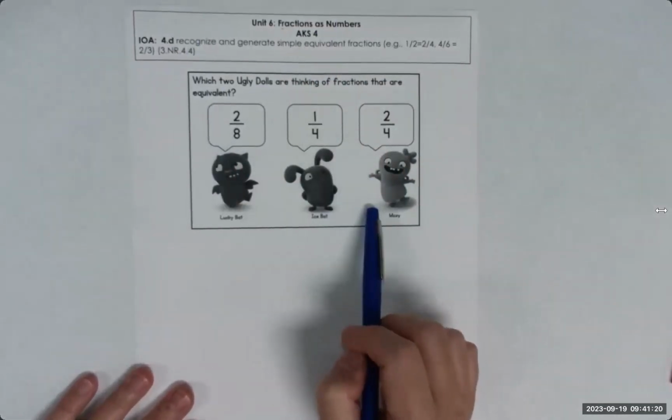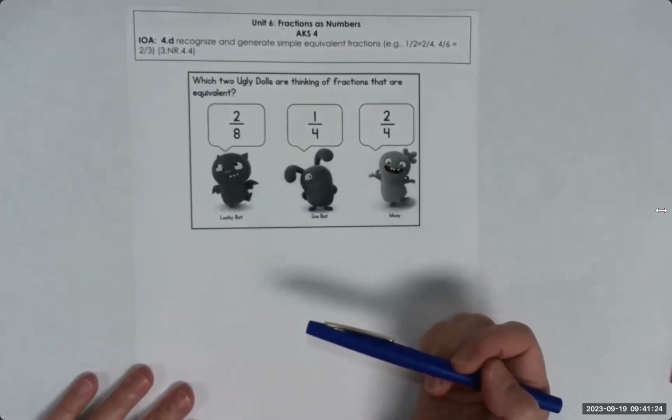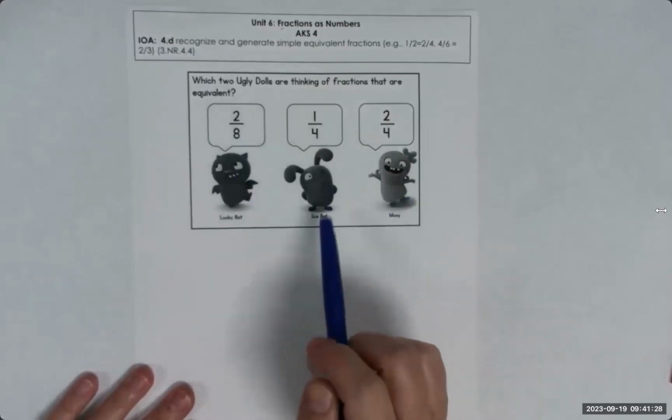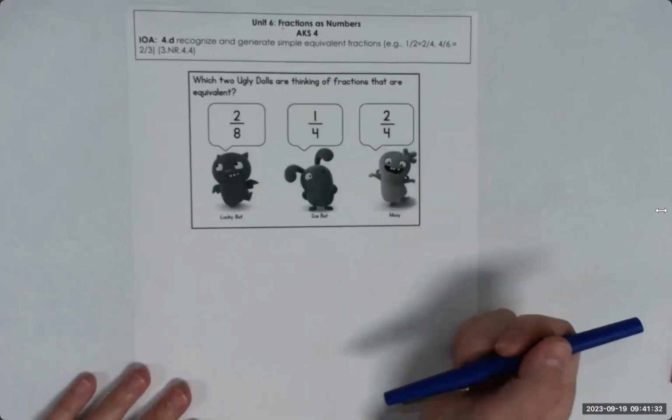I believe this is from a formative. Which 2 Ugly Dolls are thinking of fractions that are equivalent? You have Lucky Bat is thinking of 2/8. The Ice Bat is thinking of 1/4, and Moxie is thinking of 2/4.